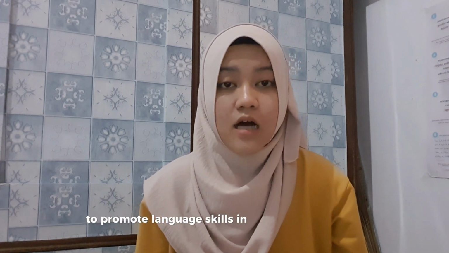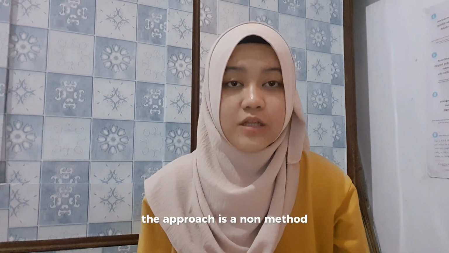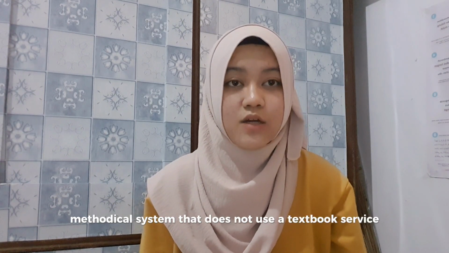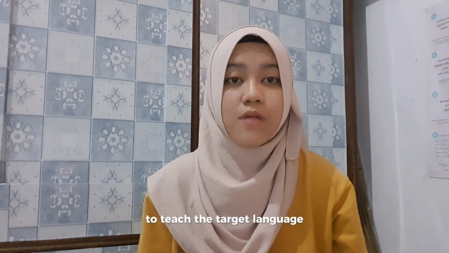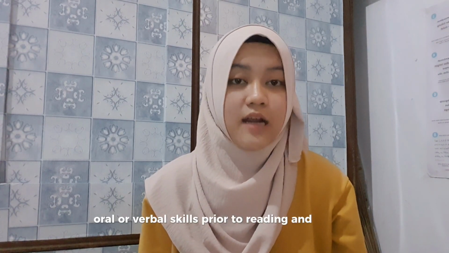CLT also emphasizes the use of authentic text, personal experience, and topics outside of the traditional grammar to promote language skills in all types of situations. The approach is a non-methodical system that does not use a textbook series to teach the target language but works on developing sound oral or verbal skills prior to reading and writing.